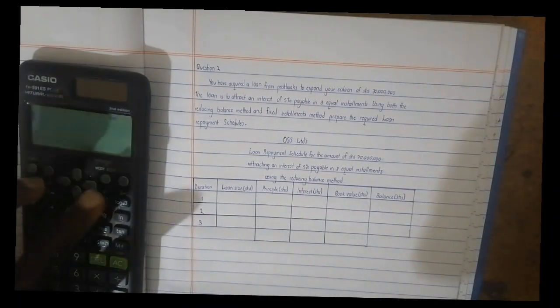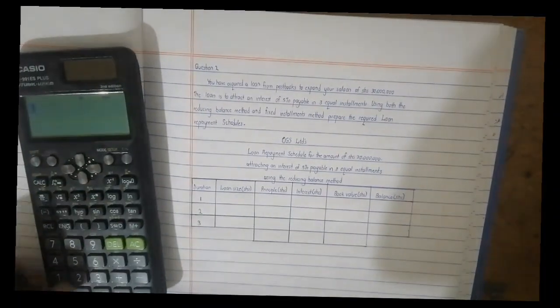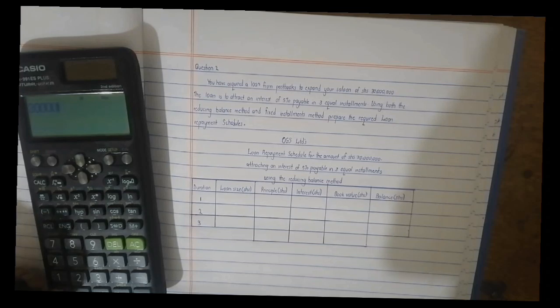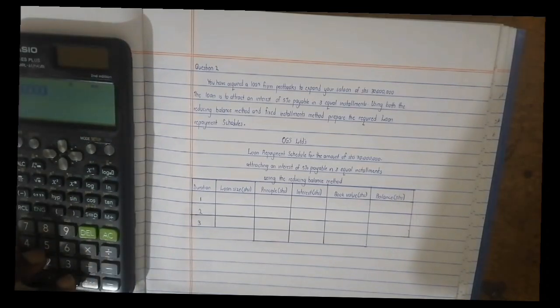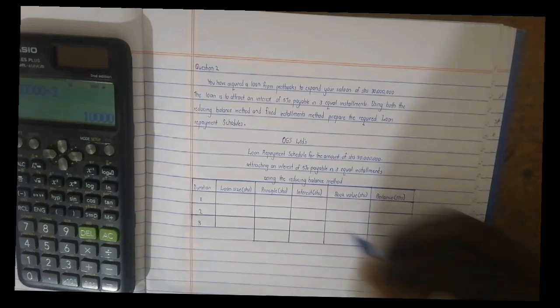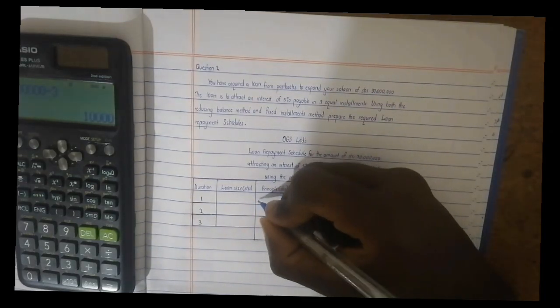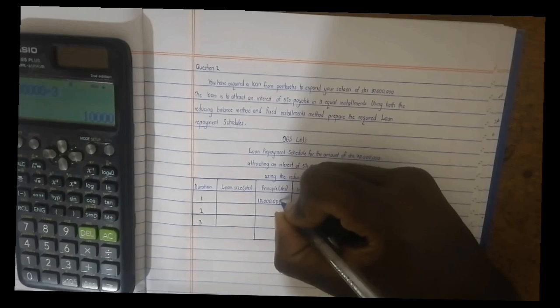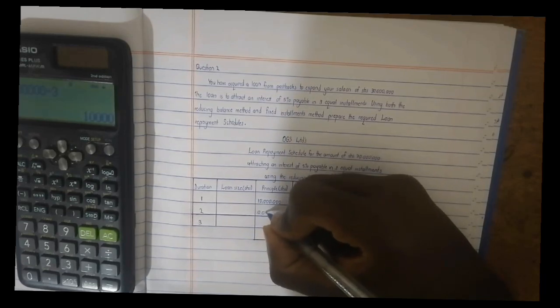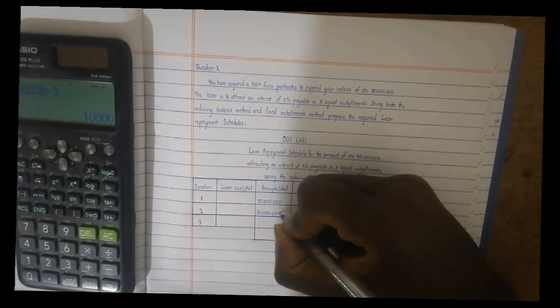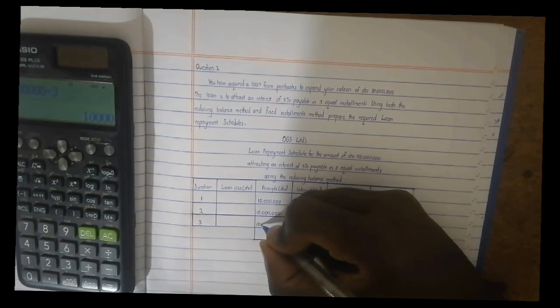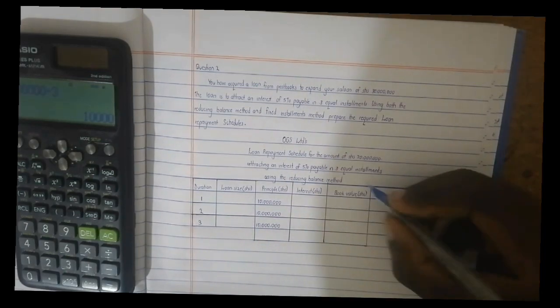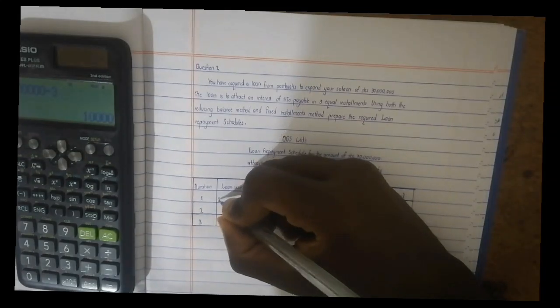So those are 3 payments. So when we divide 30 million by 3, you get our principal as 10 million. So we shall be paying 10 million every month up to when the loan is complete. So where we see principal, we put 10 million throughout, up to down, and at the very bottom rectangle, we're going to put 30 million.